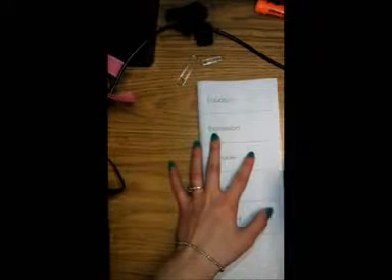Hey guys, so this is what we're going to do tonight. It's algebraic concepts. It's a foldable. So the first thing you're going to do is fold it in half like this so that your vocab words are on the top.